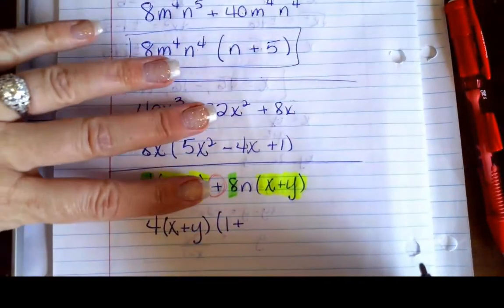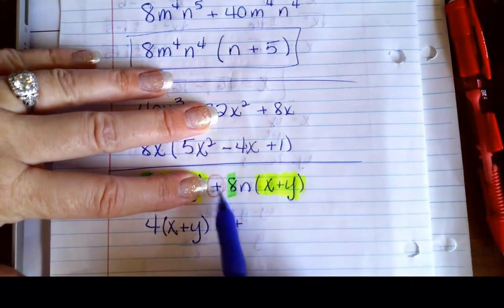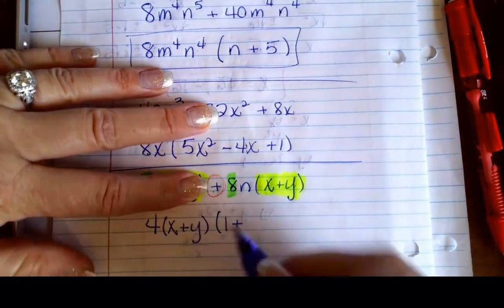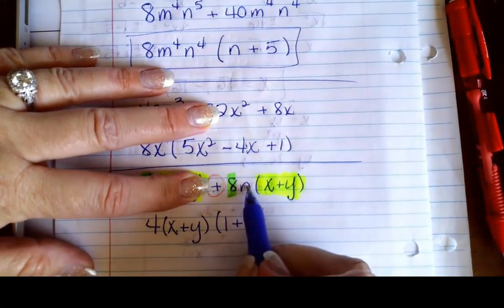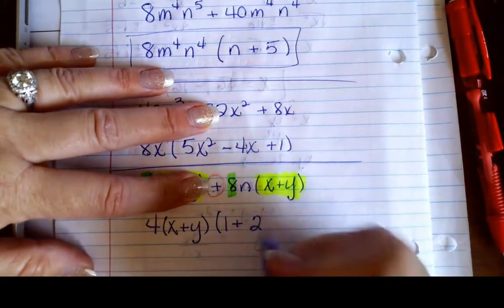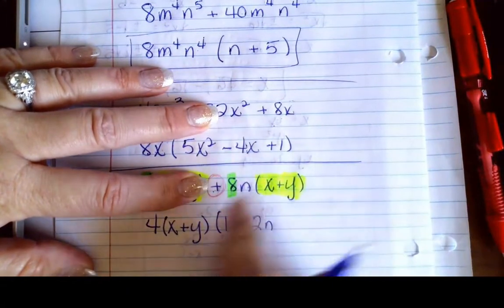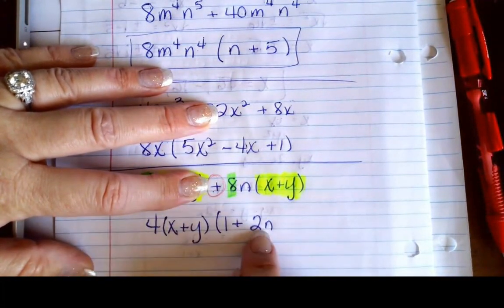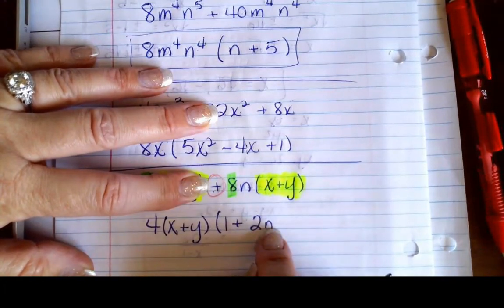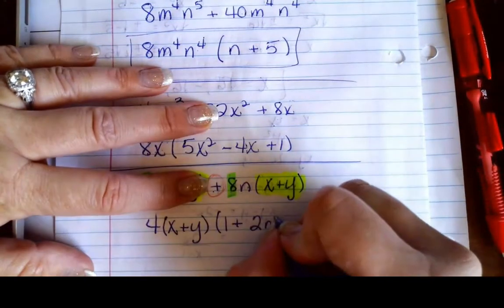So now let's go over here. Okay, so here's my plus. I've got 8 divided by 4 is 2. Okay. N divided by, well, there's no n, so he's got to stay. Okay, and I pulled out the x plus y. So 8 divided by 4 is 2. The n stays. He didn't get pulled out, but the x plus y did get pulled out.